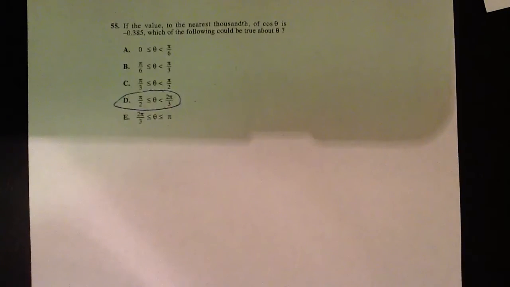Here's problem 55. Read it and pause the video, find your own answer, and then hit play. Alright, the answer to number 55 is D. So if you got it right, move on. If not, or if you want to know why, here we go.